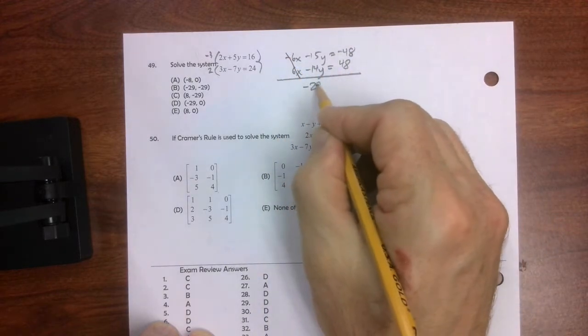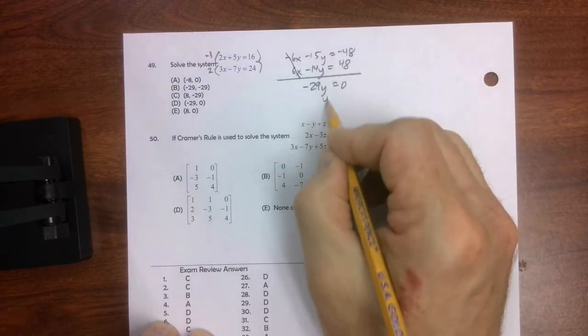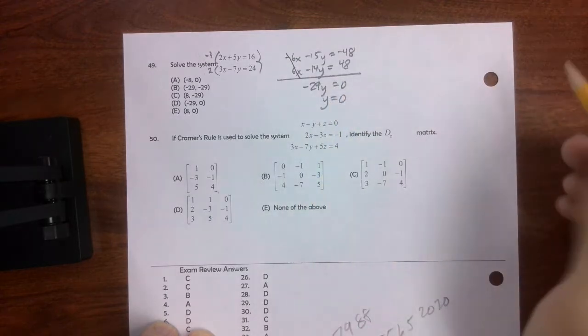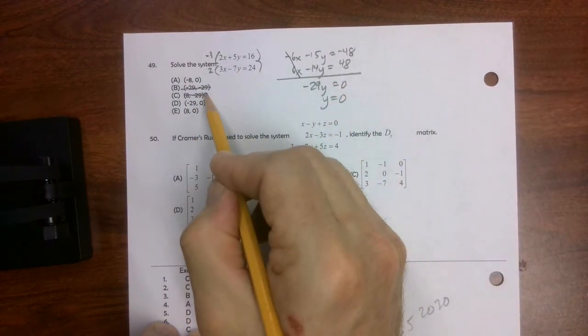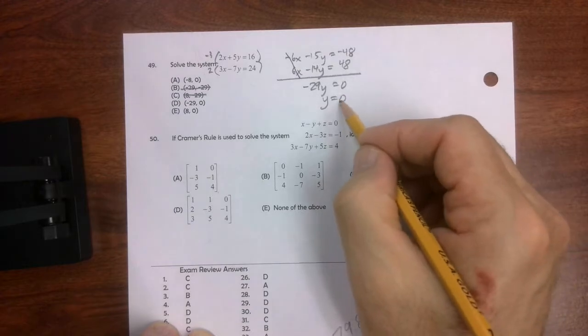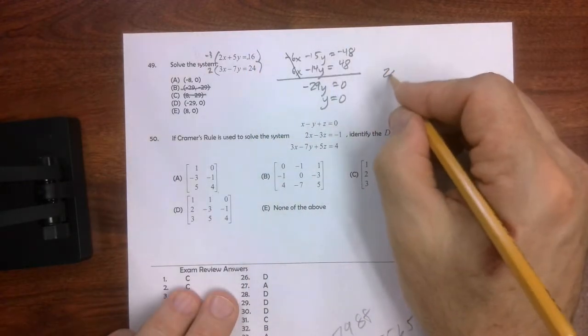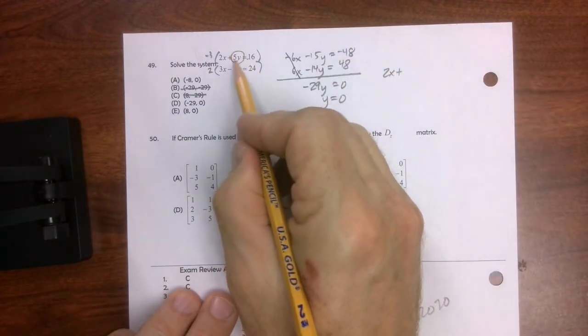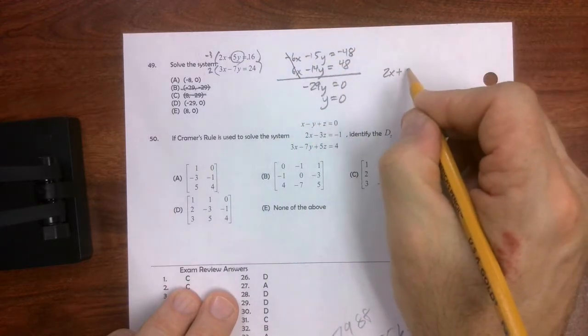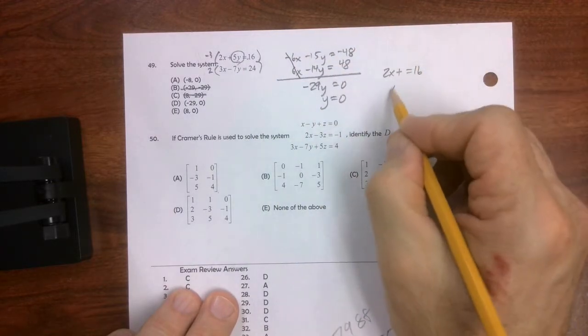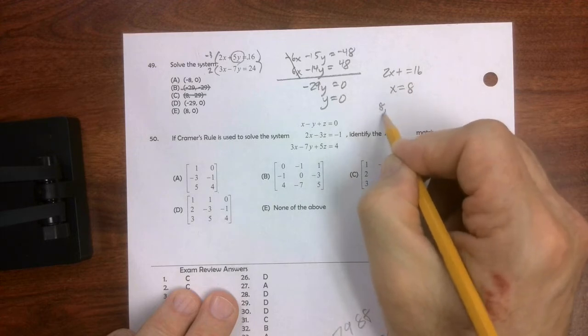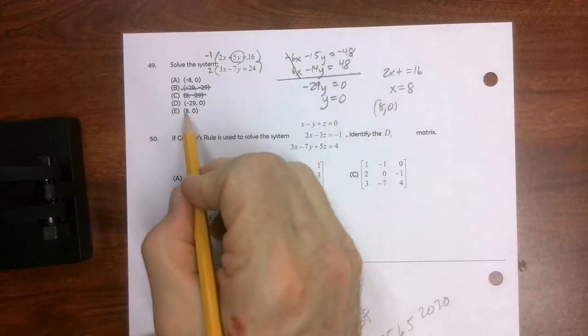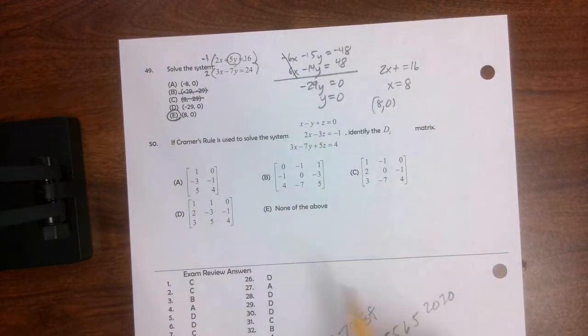I get -29y equals 0. Divide by -29, I get y is 0. As you can see, that's not it, that's not it. So now I can put y as 0 in one of these. So I'm going to go 2x plus, I know this is just going to be 0, so I'm going to cancel it, equals 16. Divide by 2, I get x is 8. So it's going to be 8, 0, which is just letter E.